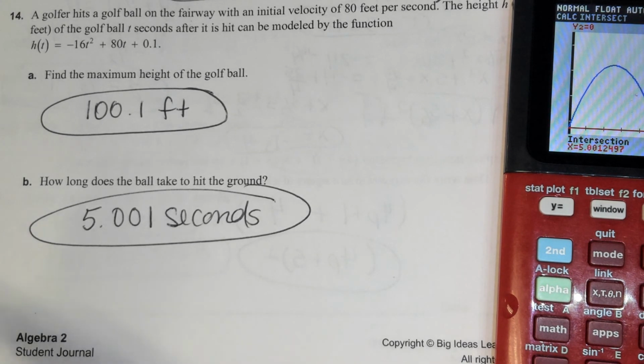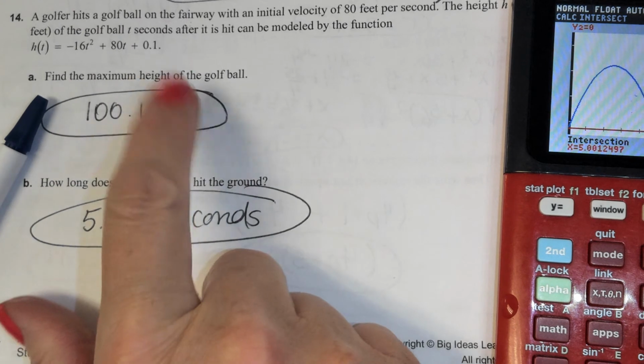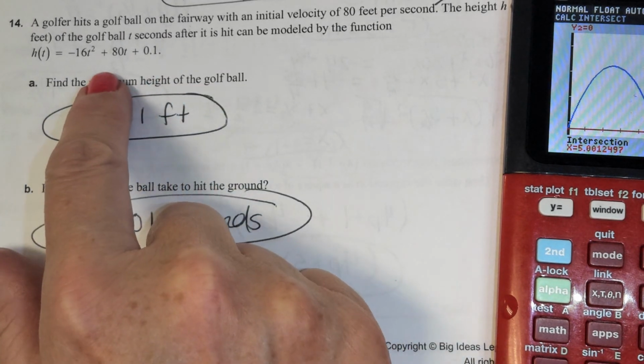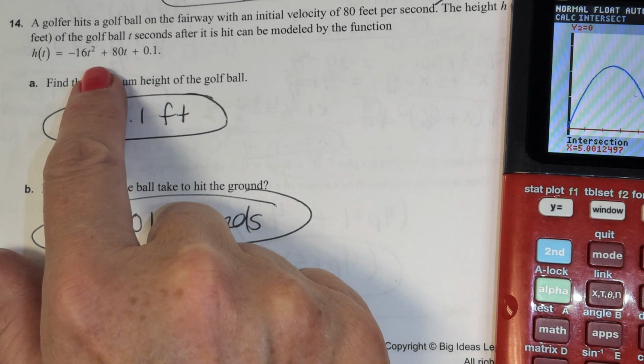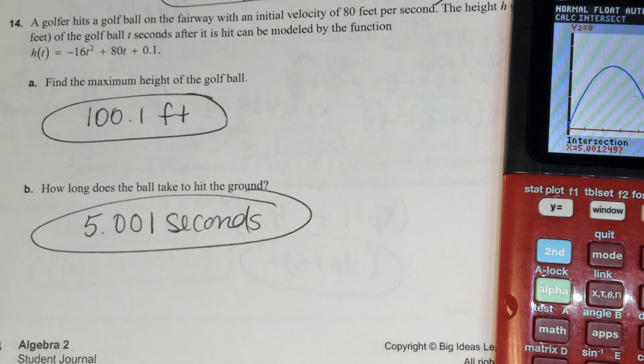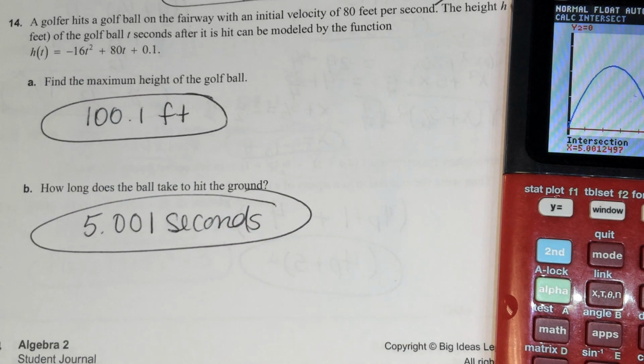Okay? Any questions? Use the calculator on problems where it would be very difficult to complete the square or factor. Just go ahead and use your calculator on those, especially word problems. Pretty much any word problem I'd use the calculator.